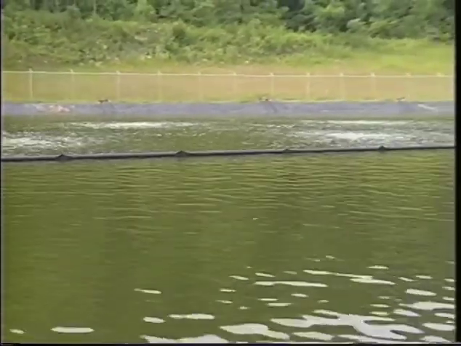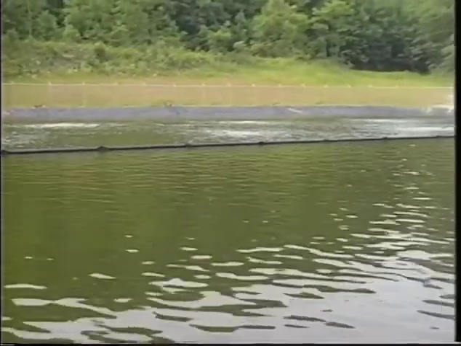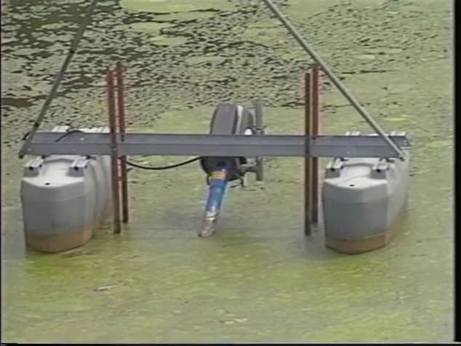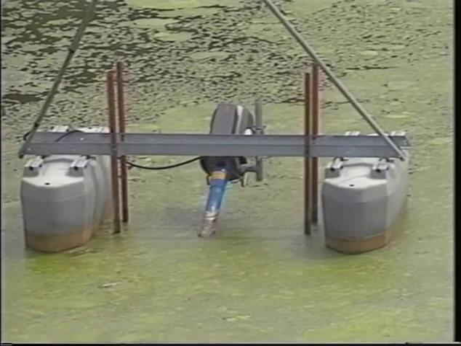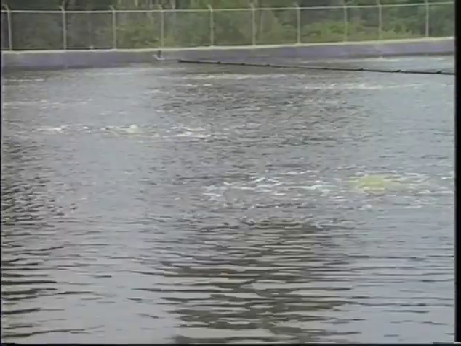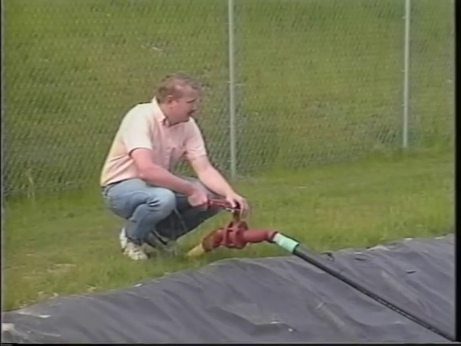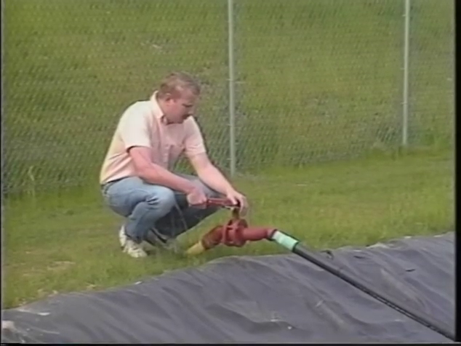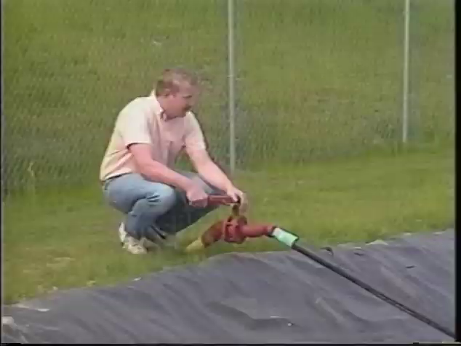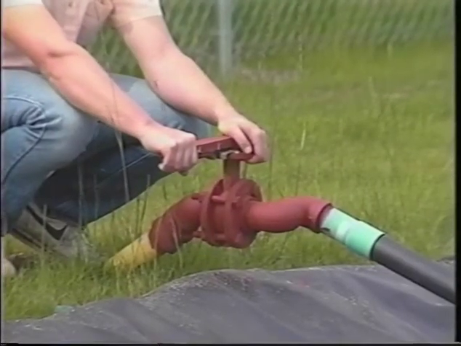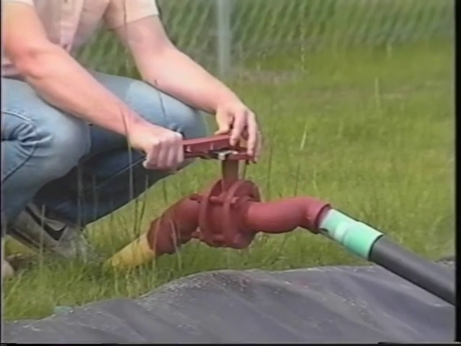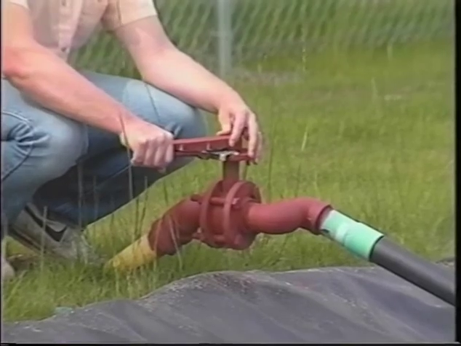In lagoons that are aerated, you may find surface mechanical aerators or subsurface diffused air systems. In any event, proper operation and maintenance of the aeration system is necessary to keep the lagoon operating properly and to prevent odors.